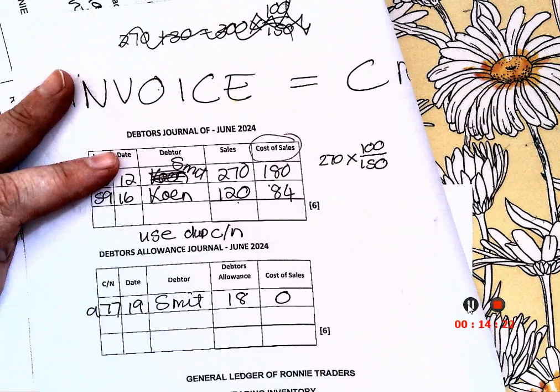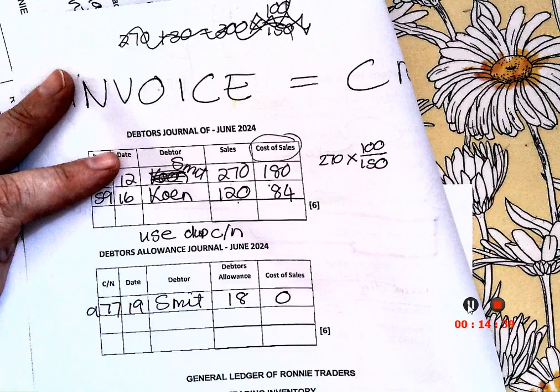So in that booklet, I tear out the original, give it to the client, I keep the duplicate, and in the end I write up my books from that duplicate. The only original document that I use is an invoice if I buy on credit, because now I'm the client. It's the only original document that I will use.